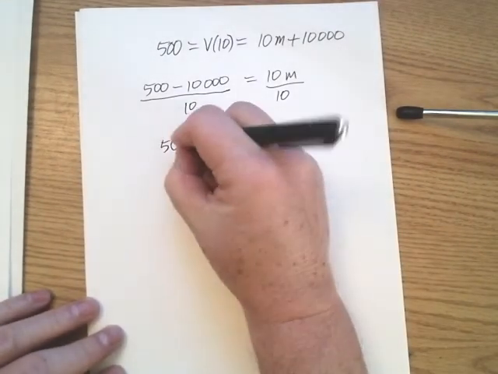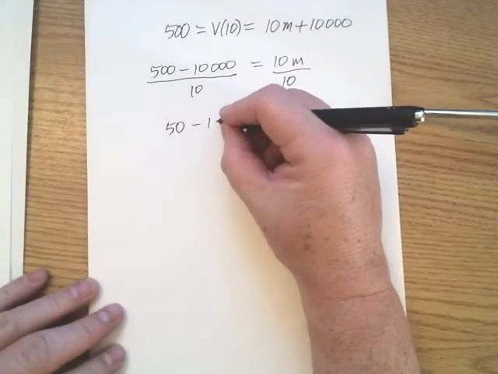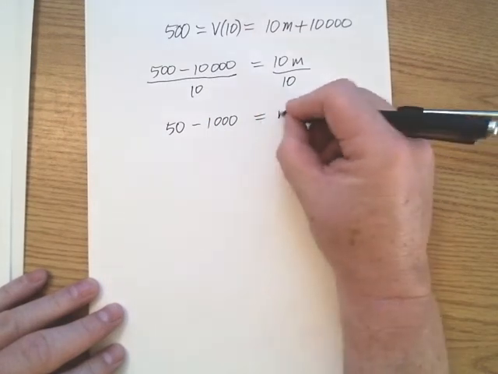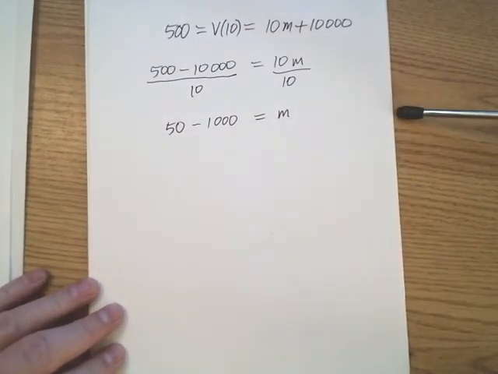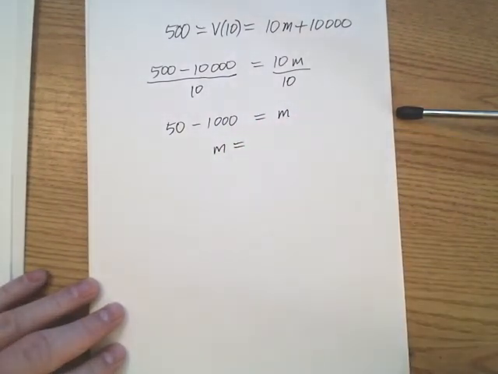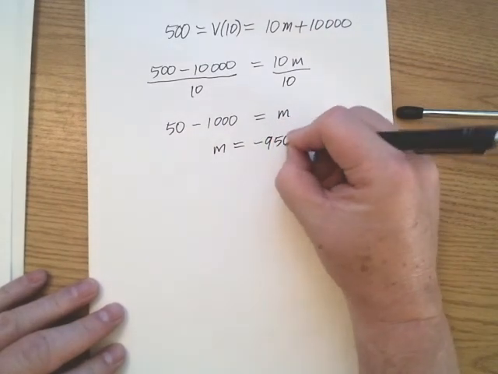So I'm going to use the distributive property. 500 divided by 10 is 50. 10,000 divided by 10 is only 1,000, right? So I've got my m. It's 50 minus 1,000. So that's the opposite of 1,000 minus 50. So that would be negative 950.